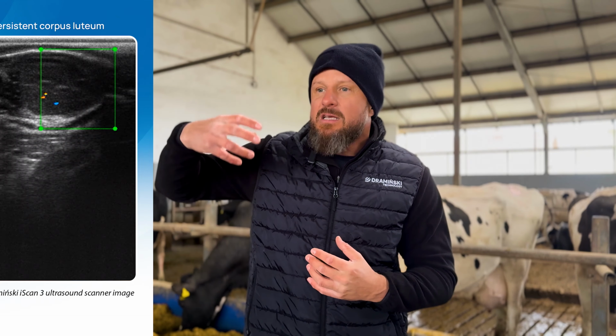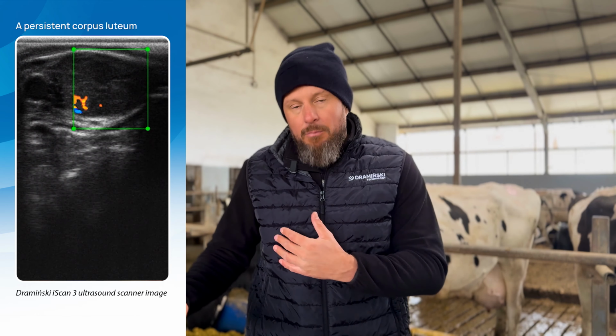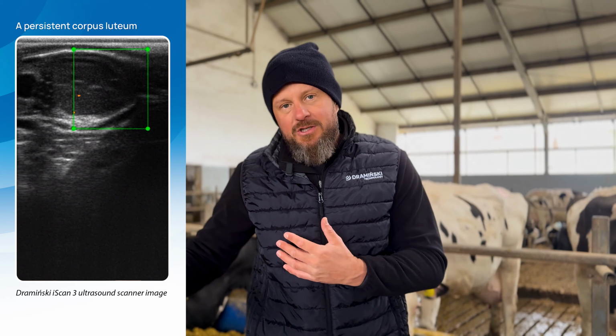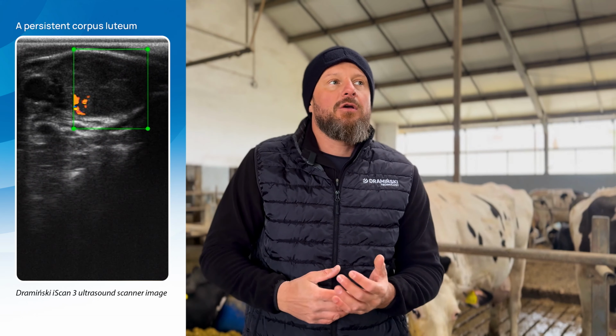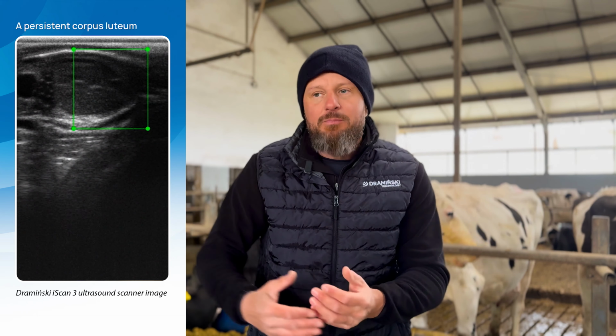In which herds is it a problem? Where hormonal programs are not used, and it happens that the corpus luteum is simply persistent, meaning it should have been destroyed by the influence of prostaglandin secreted in the uterus on the 17th or 18th day of the cycle. But it is not, and it persisted. So there is no cycle, because there is no drop in progesterone, so the dominant follicle cannot grow, and there is no ovulation, and there are no symptoms.